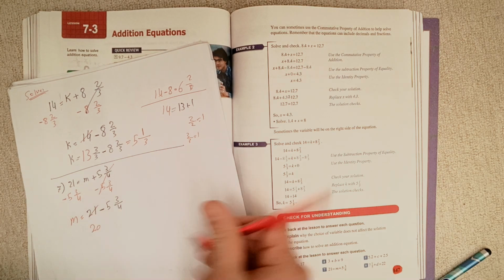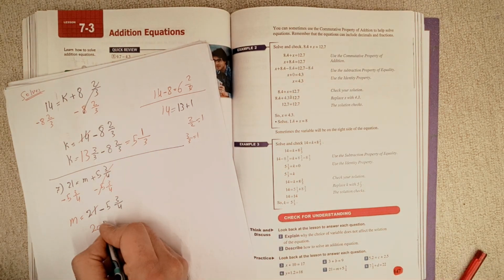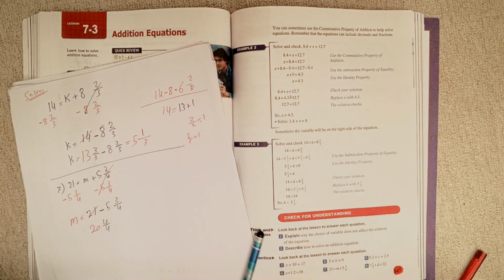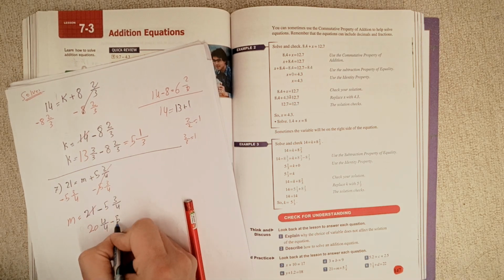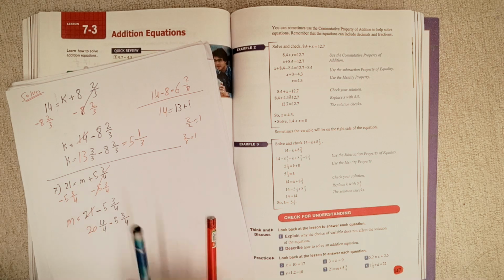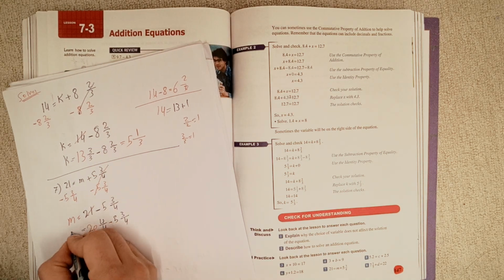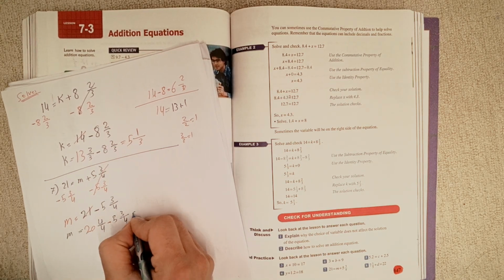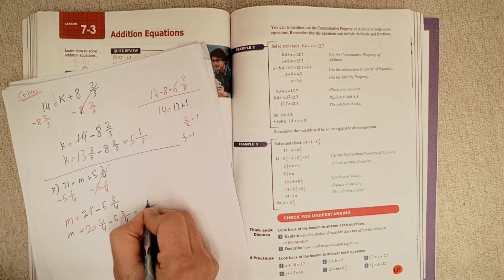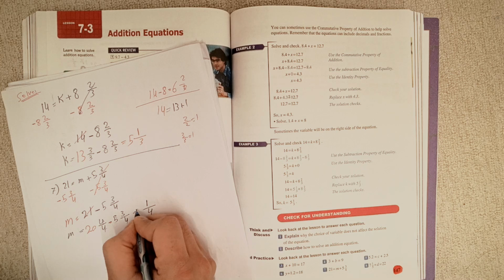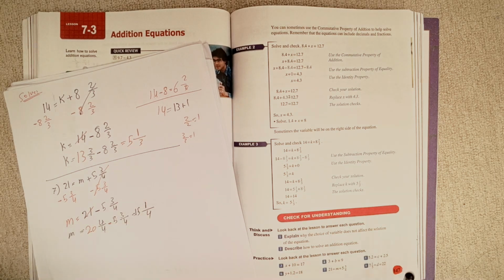By looking at the denominators, 4 over 4, minus 5 and 3 over 4. Now look at the denominators. The denominators are the same. We can subtract. 4 minus 3 is 1. 20 minus 5 is 15. So m is 15 and 1 over 4.